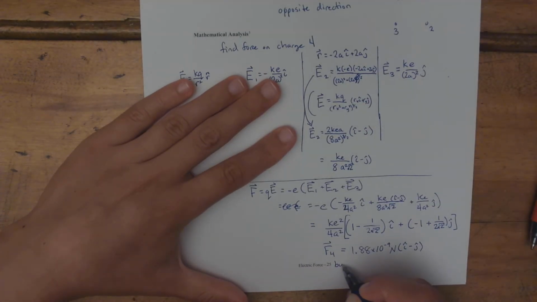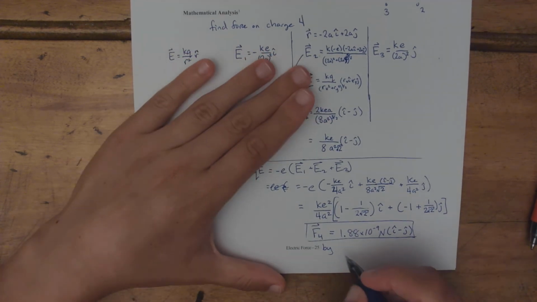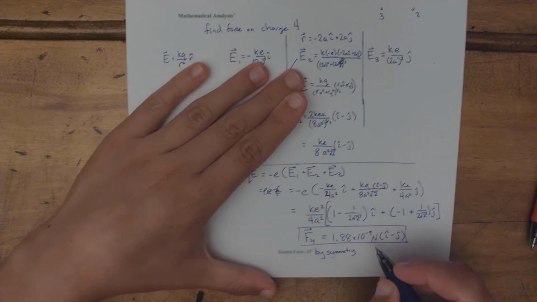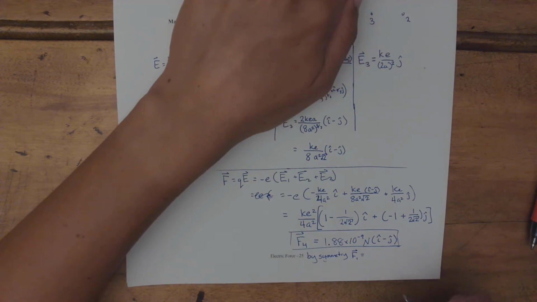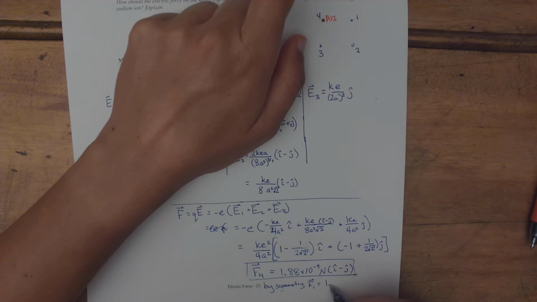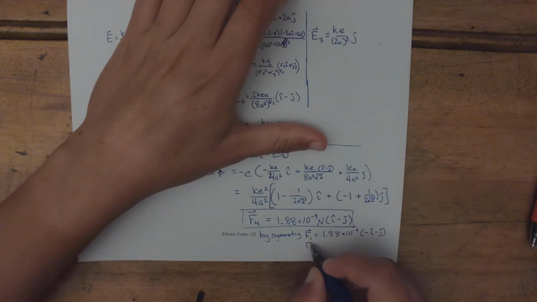Then we'll box this, and we'll say by symmetry, the force on charge 1 has the same magnitude, but this would be in the negative I hat, negative j hat direction. So this is 1.88 times 10 to the negative 9th newtons in the minus I hat minus j hat direction. And we can write the other ones down as well.